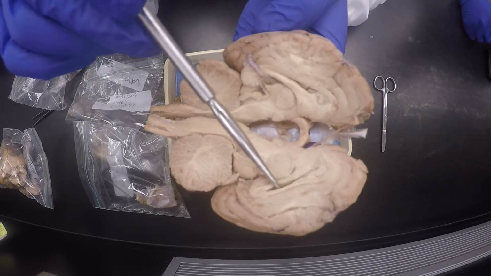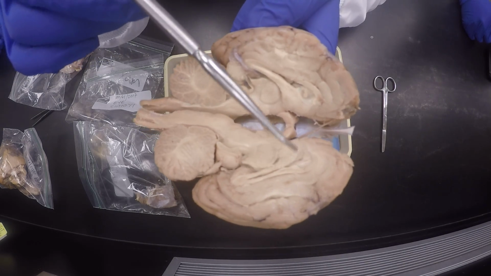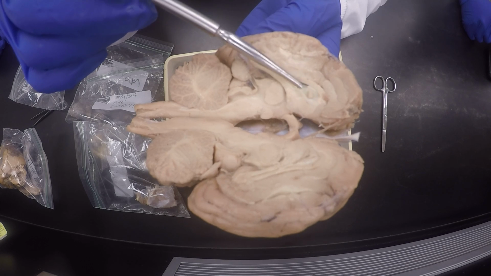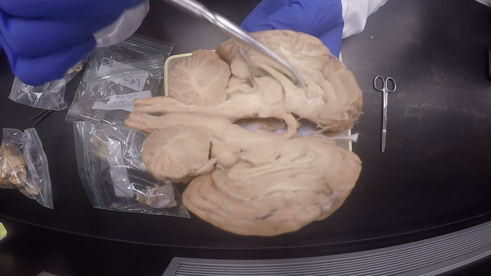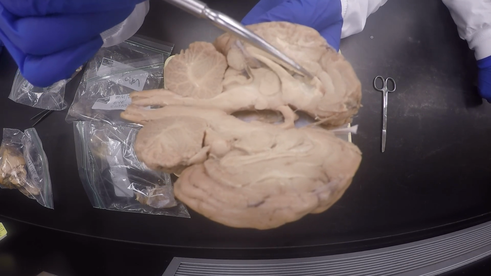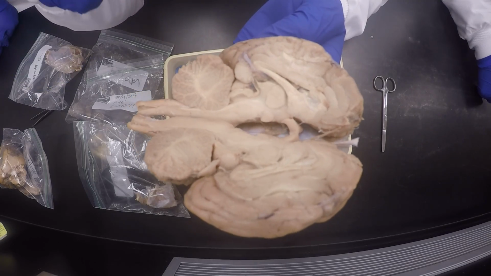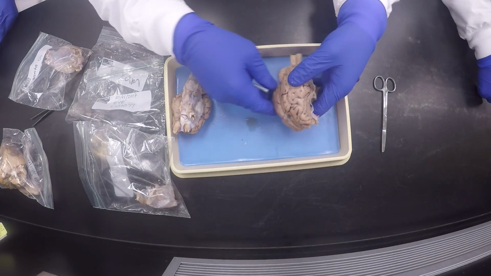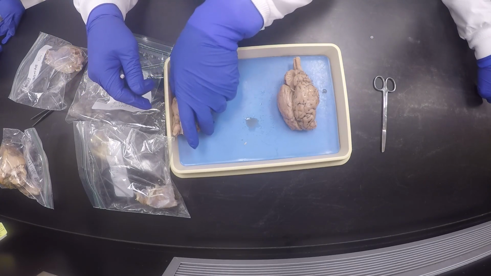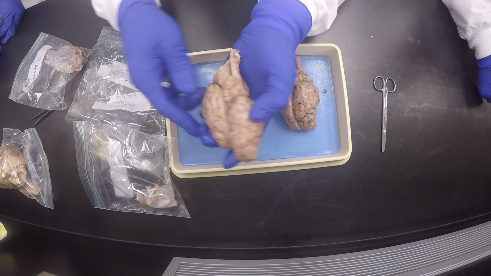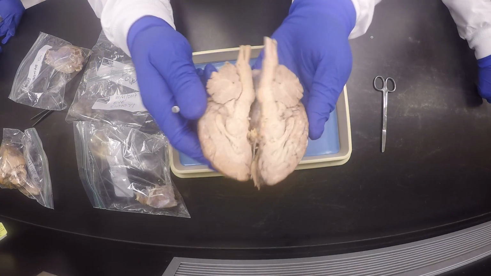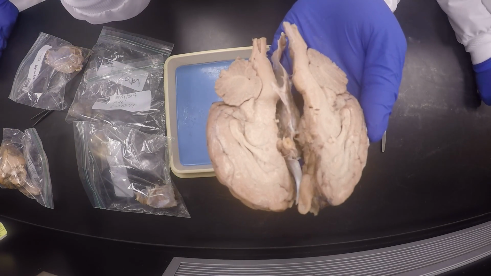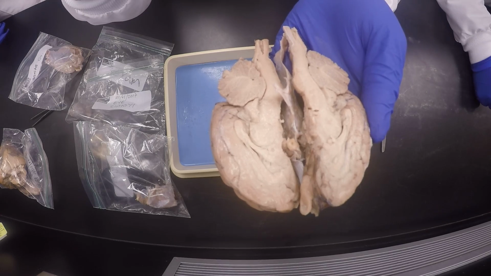So lateral ventricle. And then sometimes I will say, what is that thin structure that separates the major chambers of the brain? Septum pellucidum. Yes, thank you. Septum pellucidum. Now, my brain has this little round dot right here where the anterior commissure is located.